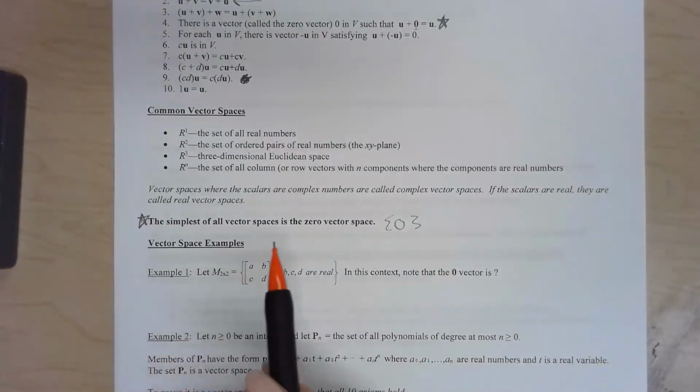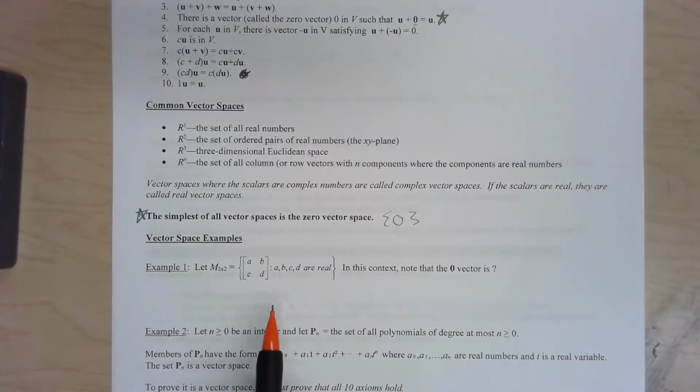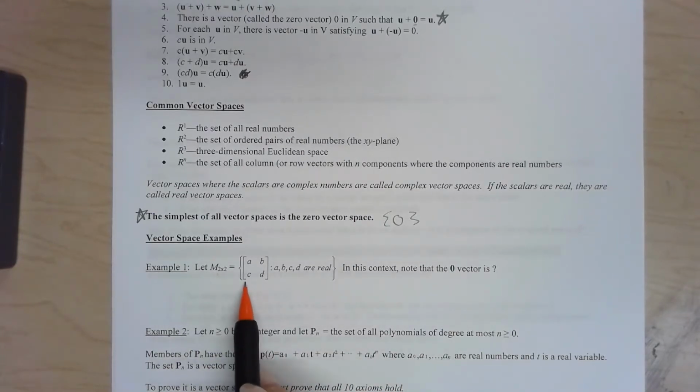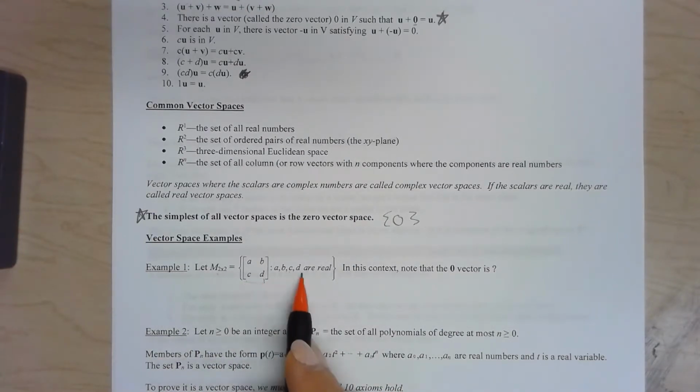So let's do a couple of examples working with different important vector spaces. Thinking about here a set of quote-unquote vectors that are actually matrices, 2x2 matrices, where all 4 components are real numbers.